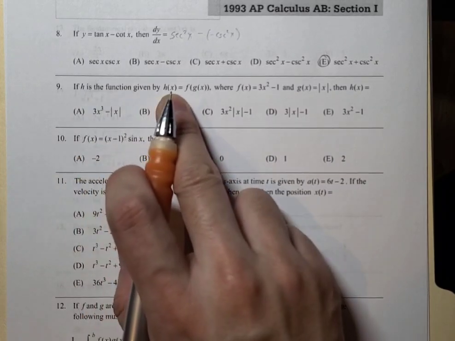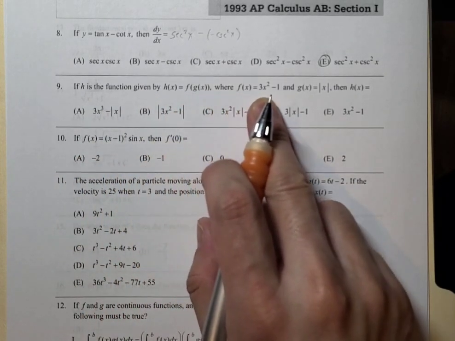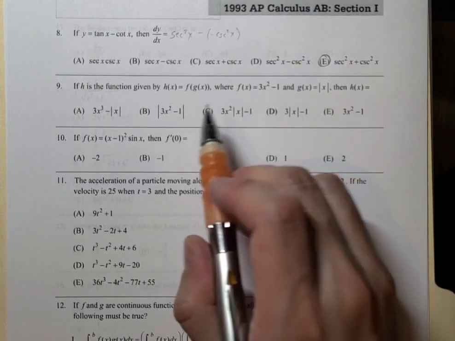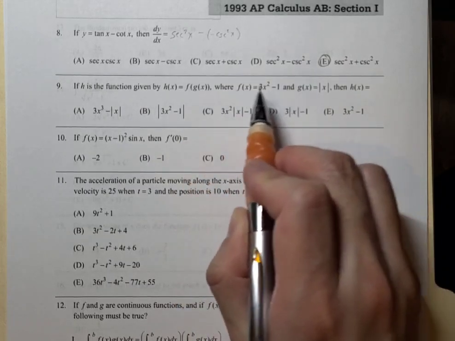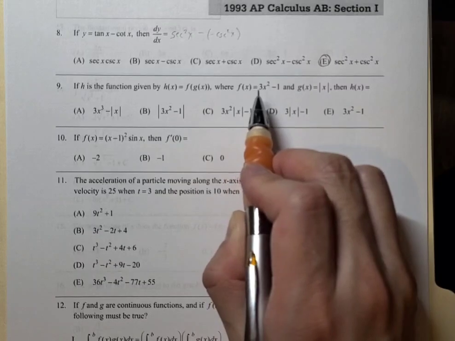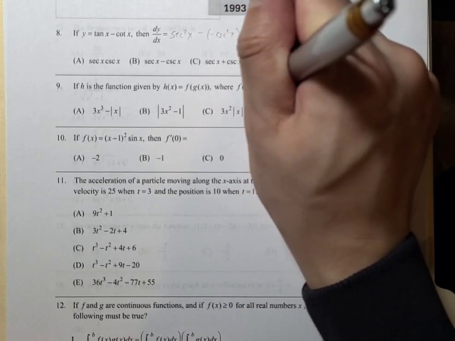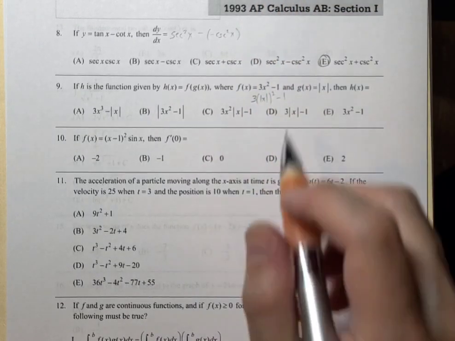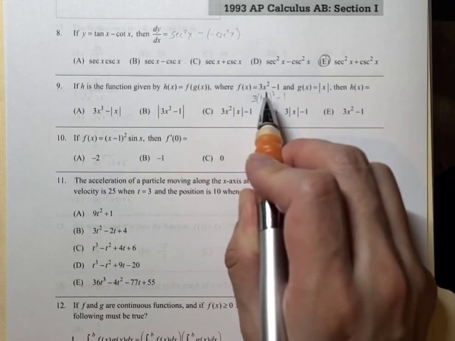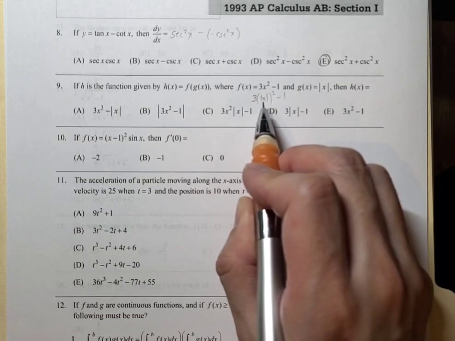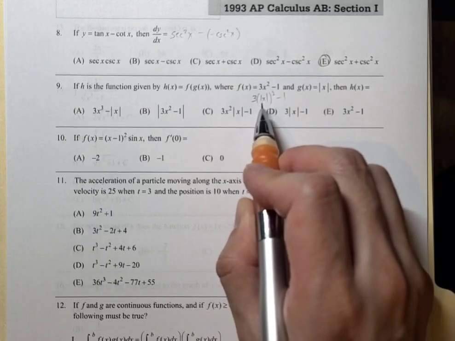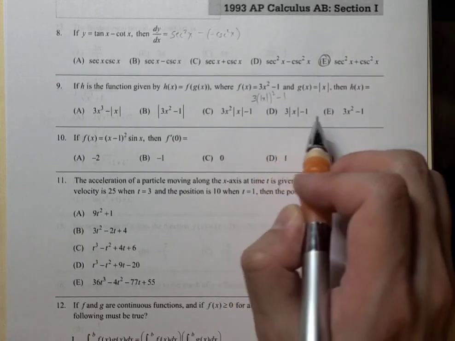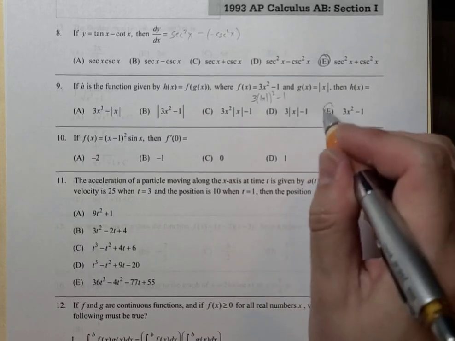If h is the function given by h of x is f of g of x, where f of x is 3x squared minus 1 and g of x is absolute value x, then h of x is equal to what? So we want f of g of x, so we're going to plug in g of x inside f. So it'll be 3 times absolute value x squared minus 1. We plugged in g of x into f. Absolute value squared: absolute value makes it positive, squared makes it positive also. So we can just write it as 3x squared minus 1. So number 9, we can write it as E.